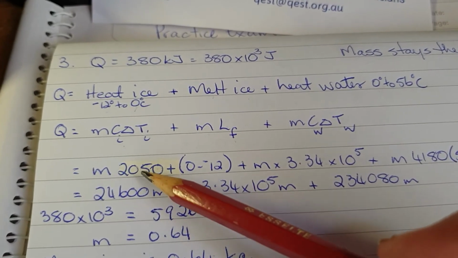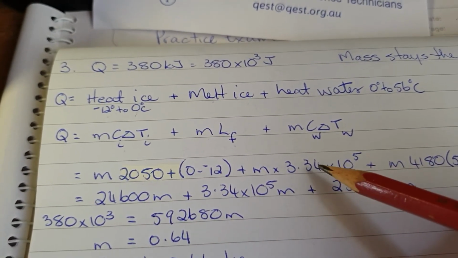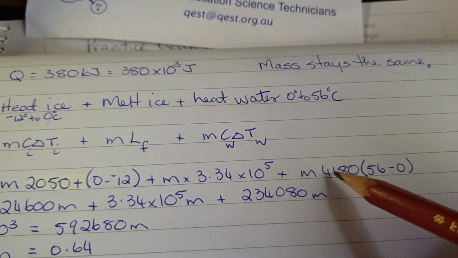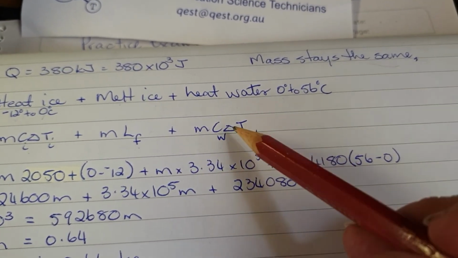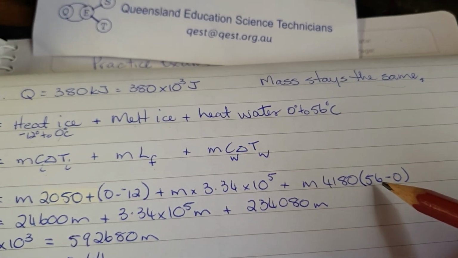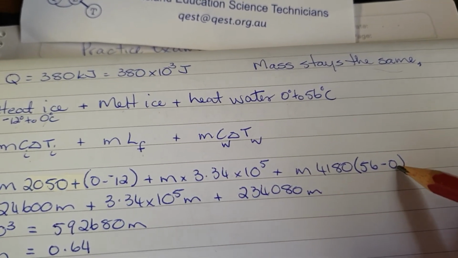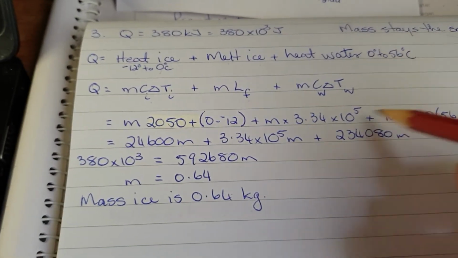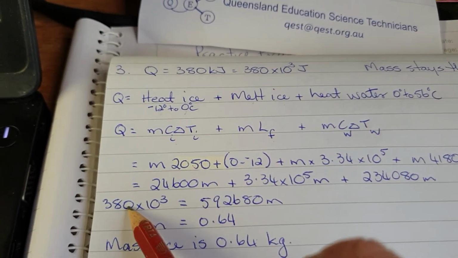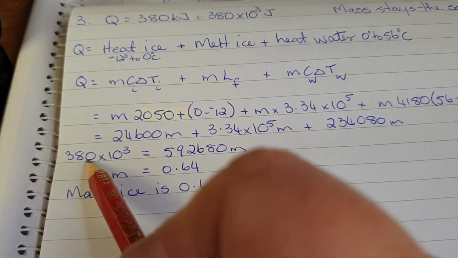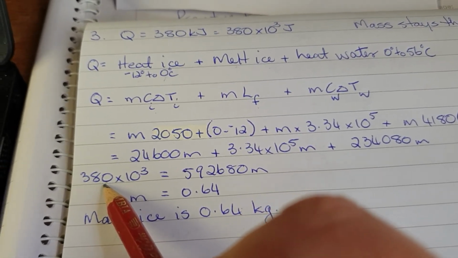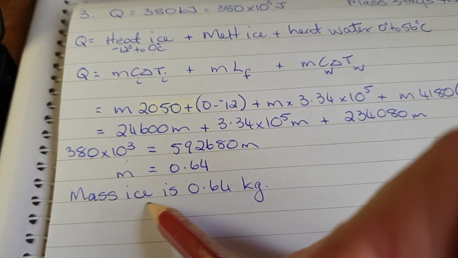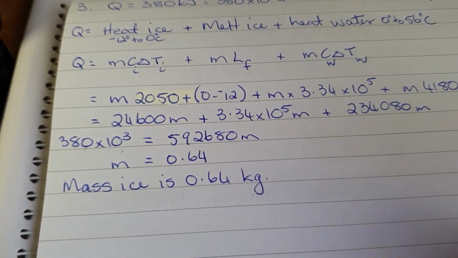And these figures just come out of tables. If you're asked to do a question with those, there'll be tables that have those values in them. And then this is heating up the water. 4,180 is the specific heat of water. And it goes from 0, that's the final temperature, 56. So it's 56 minus 0. Put that all in, work it all out. We know Q, they told us, was 380 kilojoules. So it's 380 by 10 to the 3 joules. Do your division. The mass of ice is 0.64 kgs.